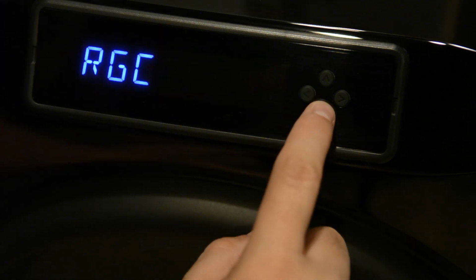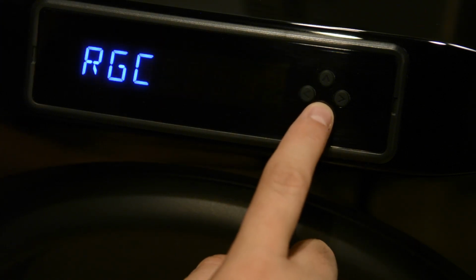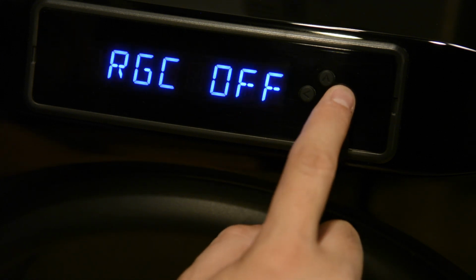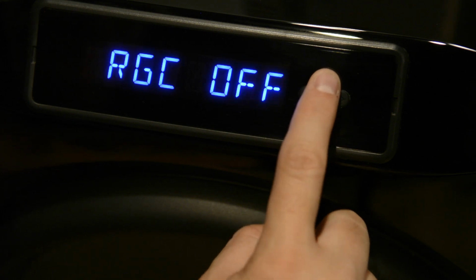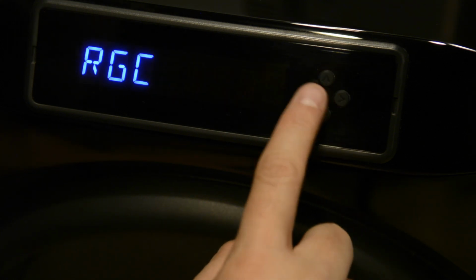The next option is your room gain compensation. This option can be used if your subwoofers sound a little bloated. There's some settings there, so if I hit to the right, you can actually turn that on or turn it off. Let's go back.